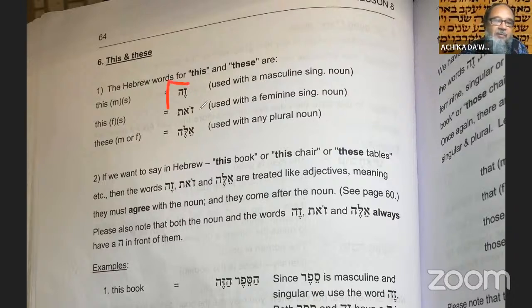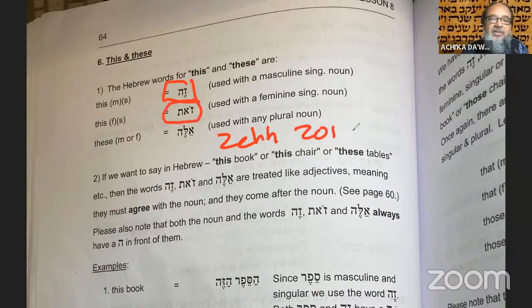Now we got to put a picture in your head because it's hard, we've never seen this before. That is a Z right here. That's a Zion. And these little dots right here is the EH. And then the hey here. So just ze. So ze is a little stronger than the next one, which would be this one, Z-O-T-H.